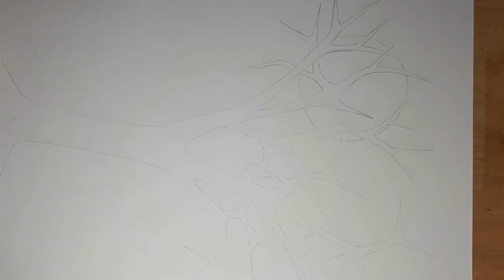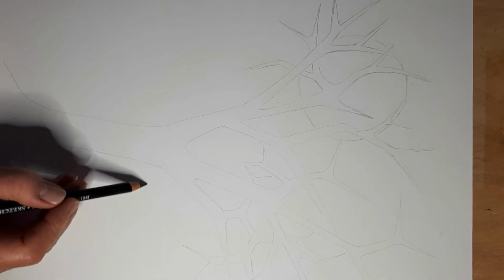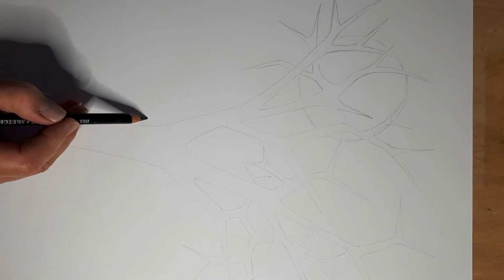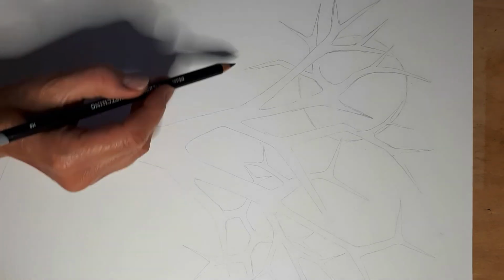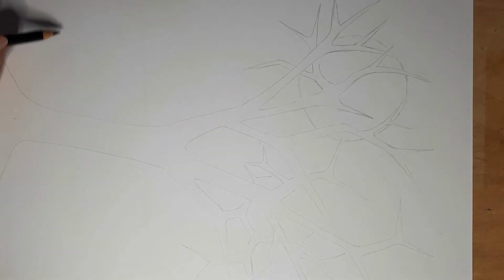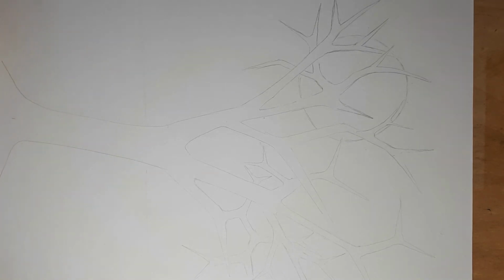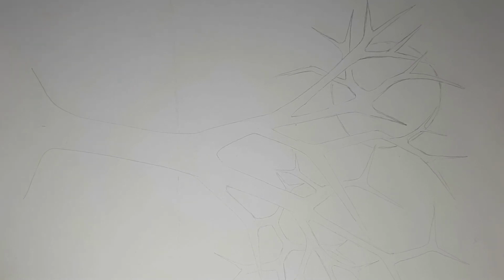We just have one last thing to do, and that is going to be to create a horizon line. And this is quite important, but you need to do it really lightly. I'm going to put mine about here, but you could have it up here. You could even have it down here, but I'm going to put mine in the middle. There we go, the drawn part all done.